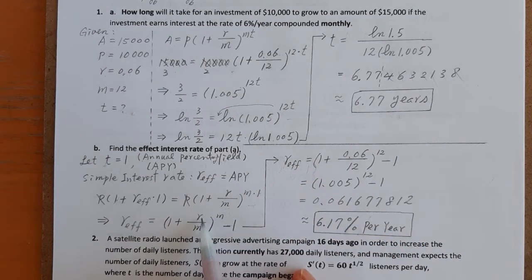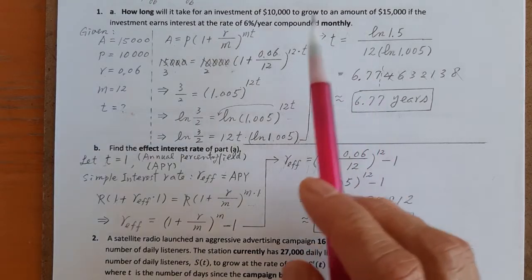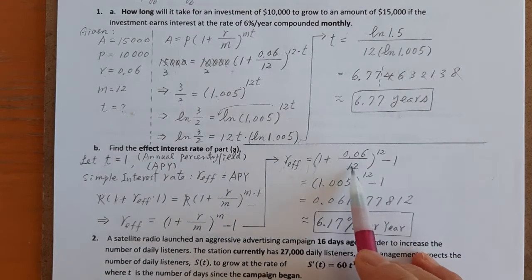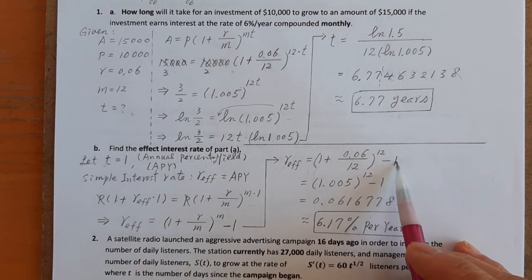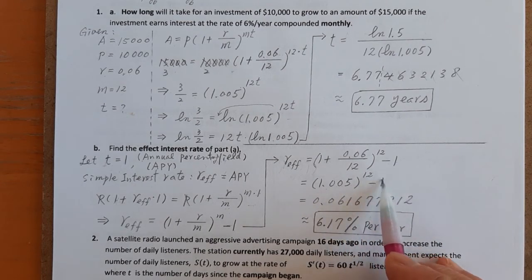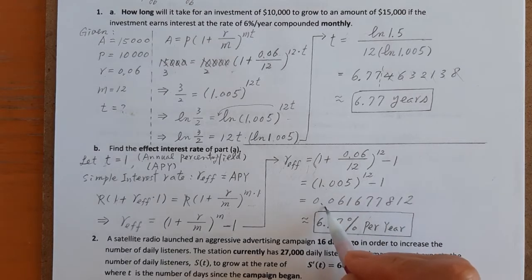Here the compounded interest rate is 0.06, 6% per year, compounded monthly. So M equals 12. To the power M is 12, minus 1. So we get 1.005 to the power 12 minus 1. And use a calculator to figure out this one.